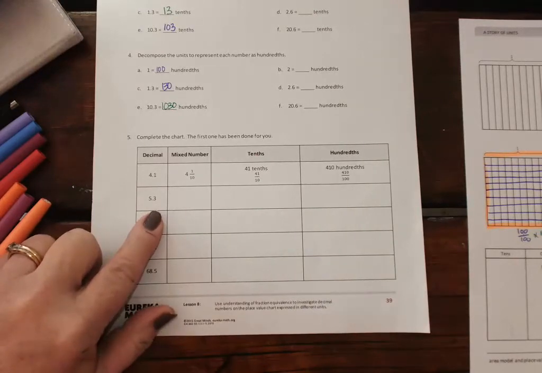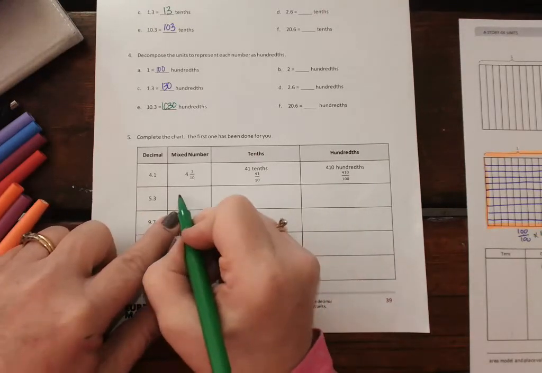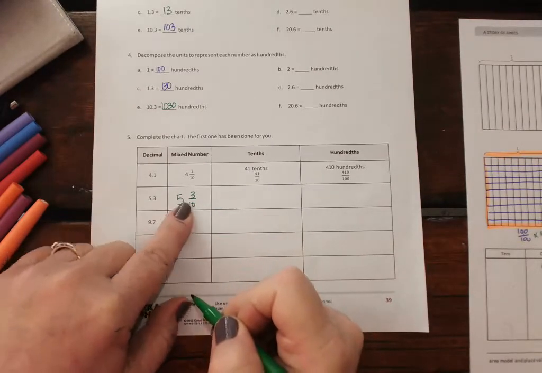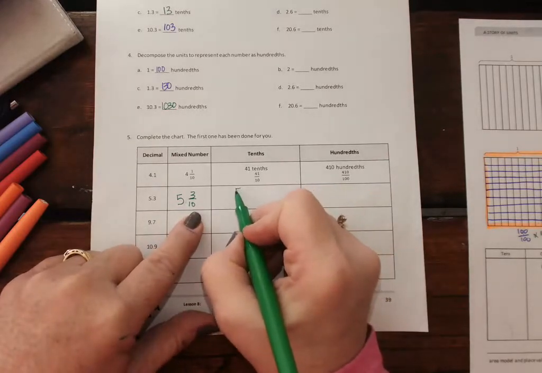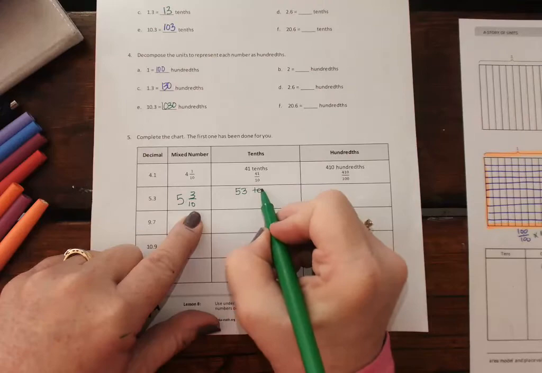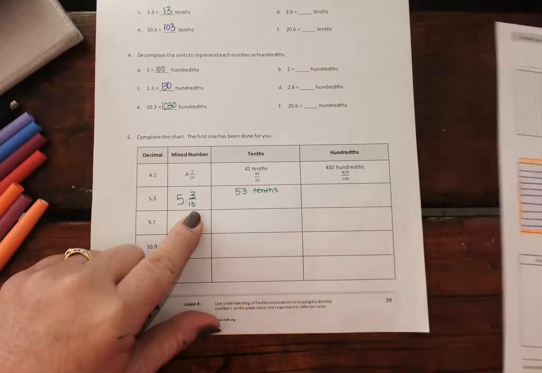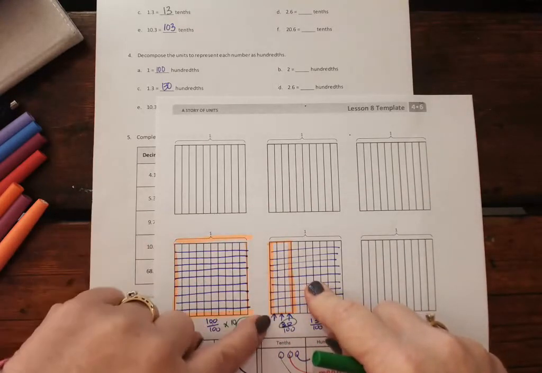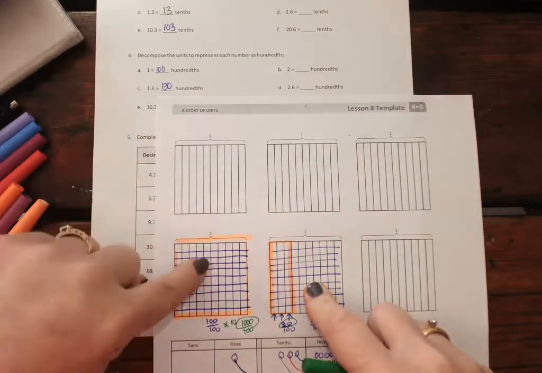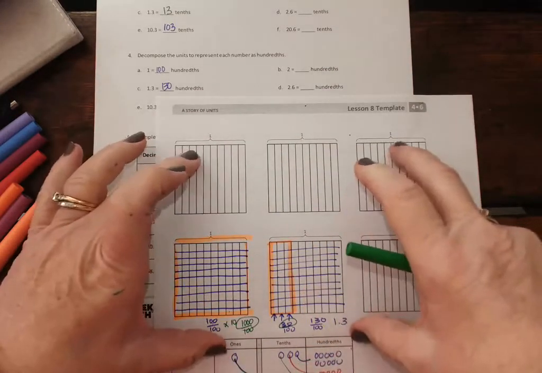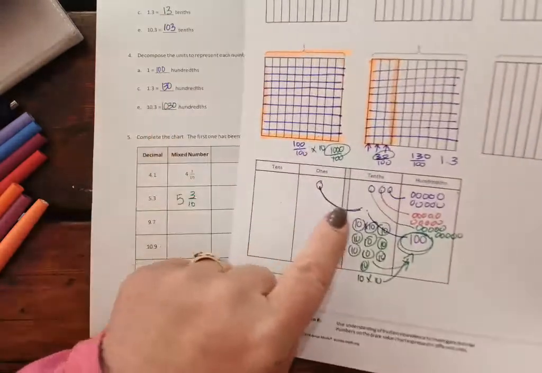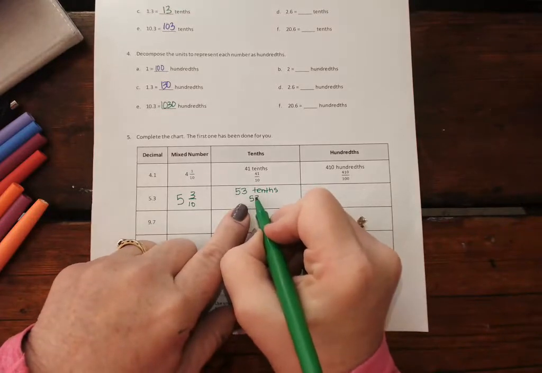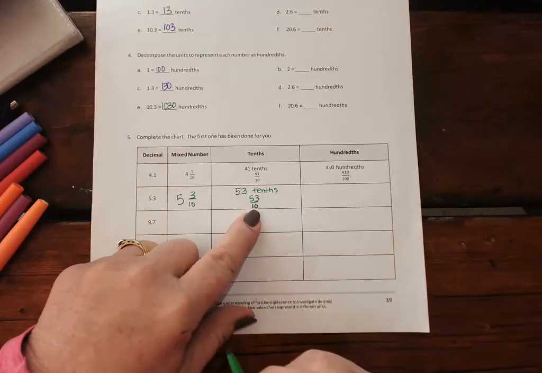Let's look at 5.3. 5.3 would be the same as saying 5 and 3/10. 5 and 3/10 is the same as saying 53/10. And I know that because I could use 1, 2, 3, 4, 5, and 3 more tenths. So I know that I have 10, 20, 30, 40, 50, 3/10 using the picture there, or using the place value. I would have 53/10, and 53/10 would be what it would look like in a fraction.